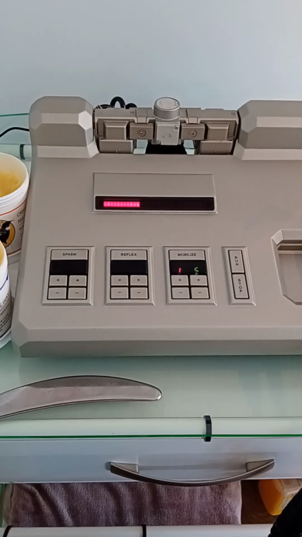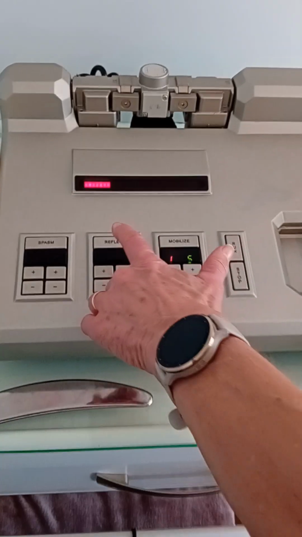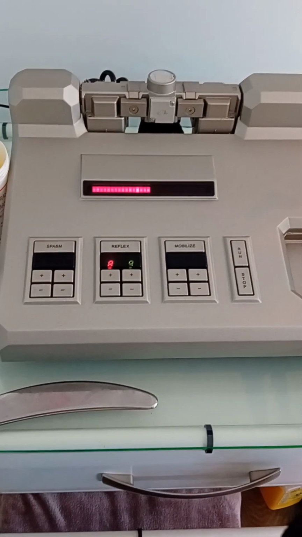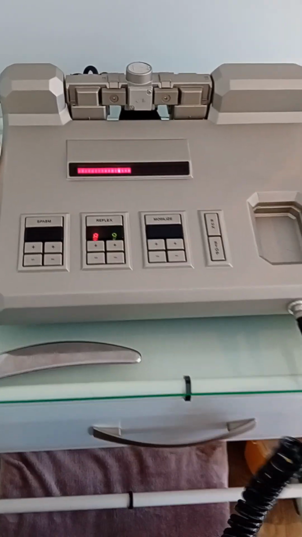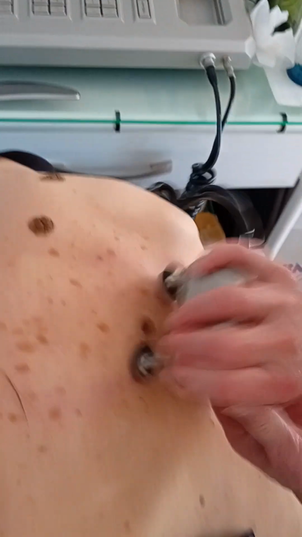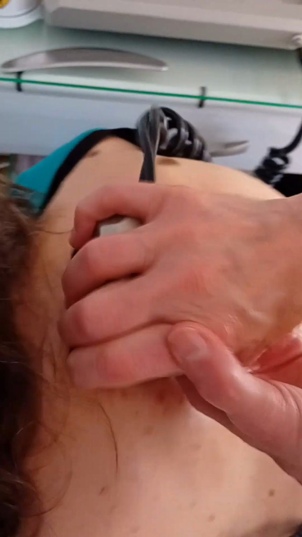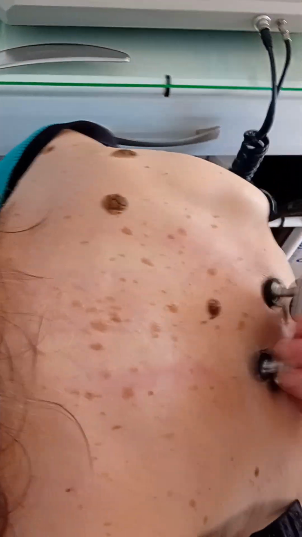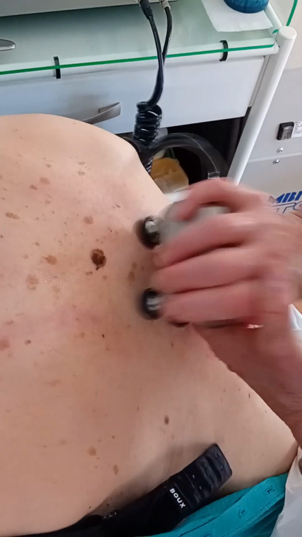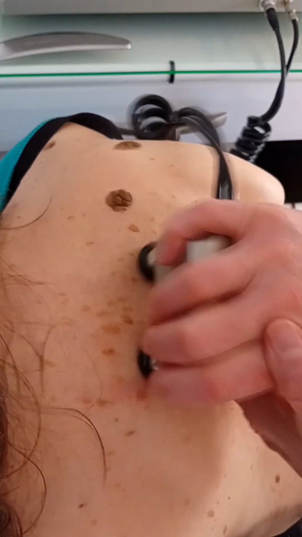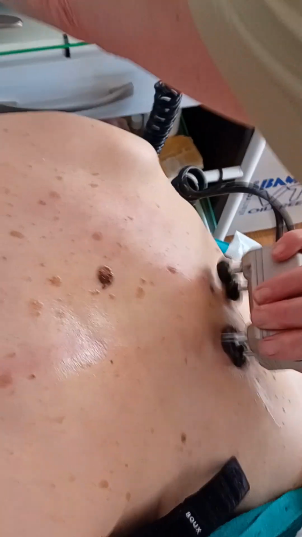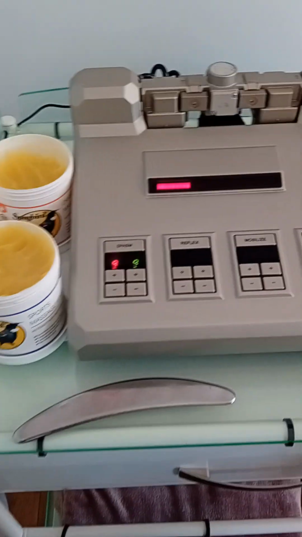Okay, so we've finished mobilising the thoracic spine now, so I'm going to go back to the reflex mode. I wasn't expecting it, it made me jump. It didn't hurt, it made me jump. So we'll loosen everything off with the reflex mode, and then again, we'll go down to the spasm mode just to relax everything off a little bit more.